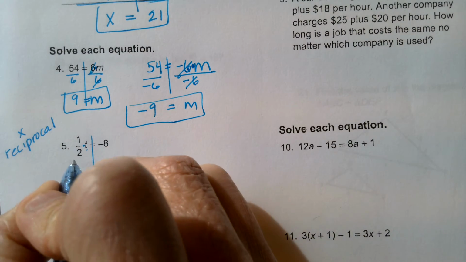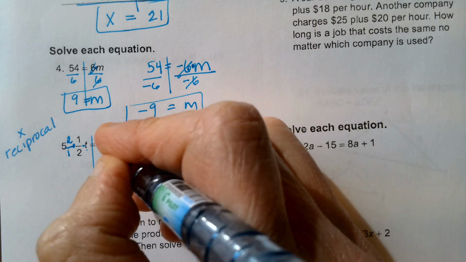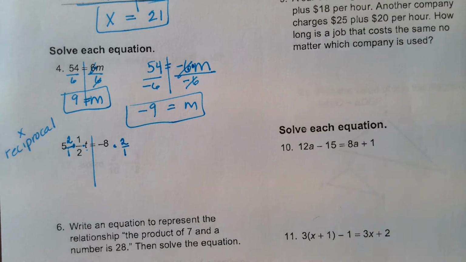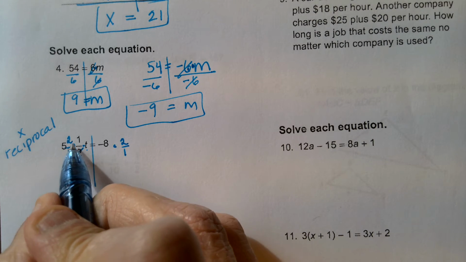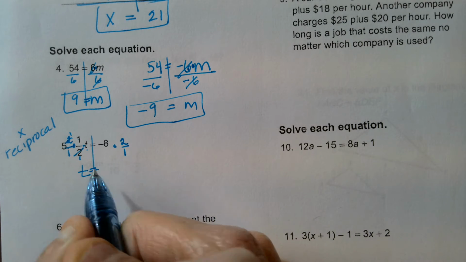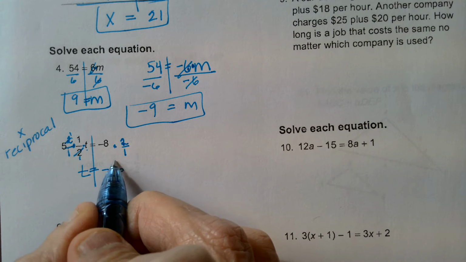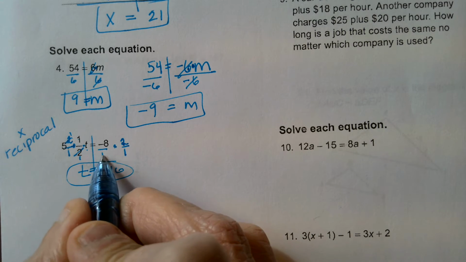Okay, so the reciprocal of 1/2 then is, of course, 2 over 1. And we want to do that on both sides. We're multiplying by that. And the reason is because these cancel, and you're left with 1t. -8 times 2, -16, because there's a 1 in the bottom here.